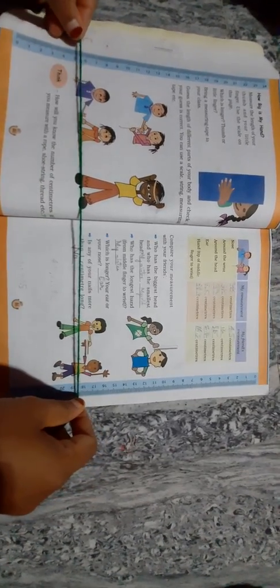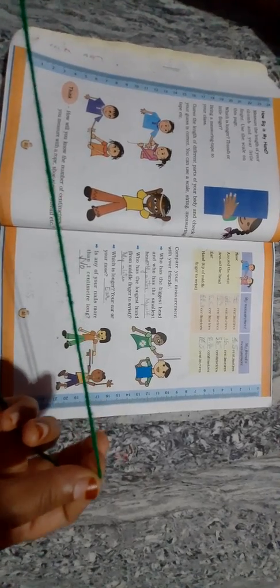Children, you can use ruler, and if you don't have measuring tape, you can use this string also. And after measuring, you can keep this straight on the ruler and you can see what is the length of different body parts. You can even use the scale given here in the textbook to measure the length of the string.